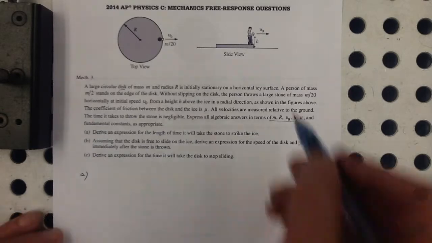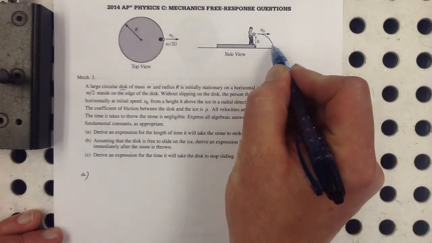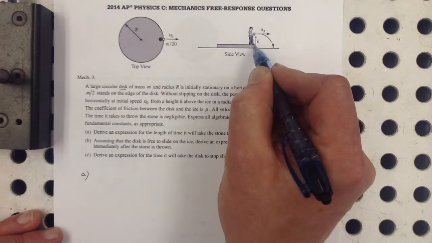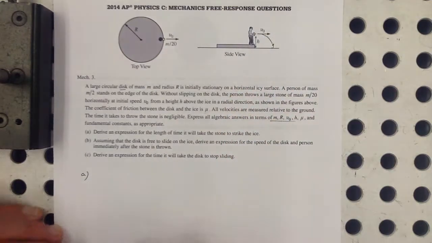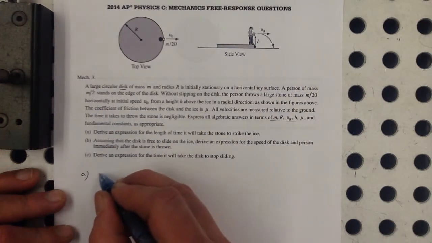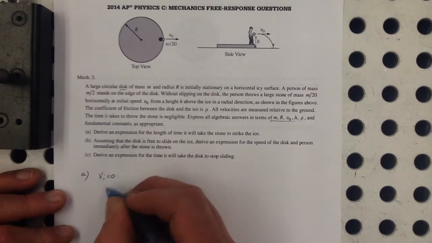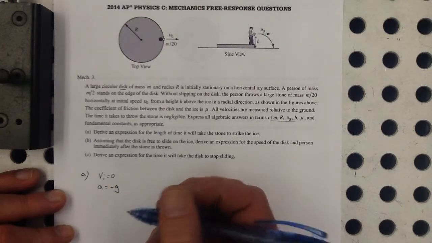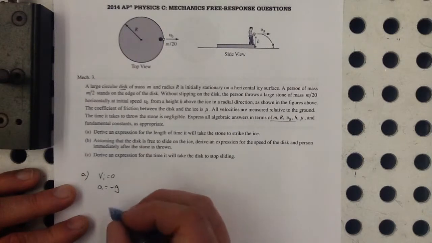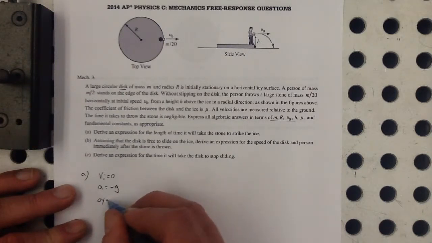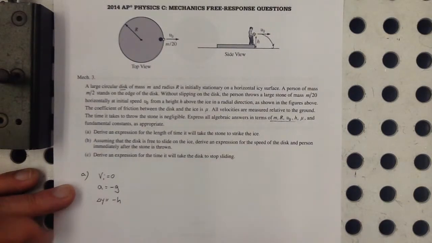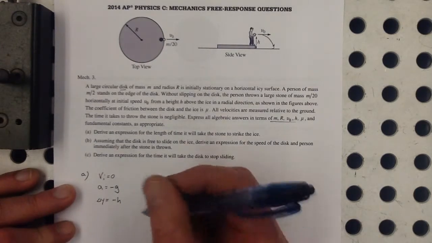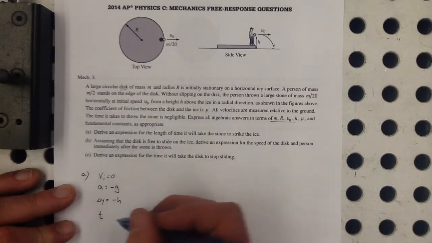So it will take the same amount of time for this to hit as it would take if the person just dropped it, right? Because the initial velocity in the vertical direction is 0. So I have an initial velocity of 0. My acceleration is negative g, negative 9.8 meters per second squared. My displacement is negative h. You could have made those both positive if you took down to be the positive direction. That's fine. And I want to know the time.